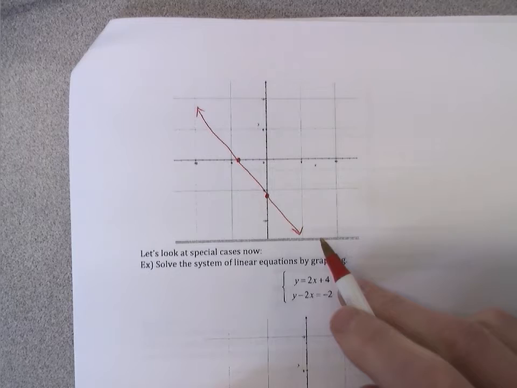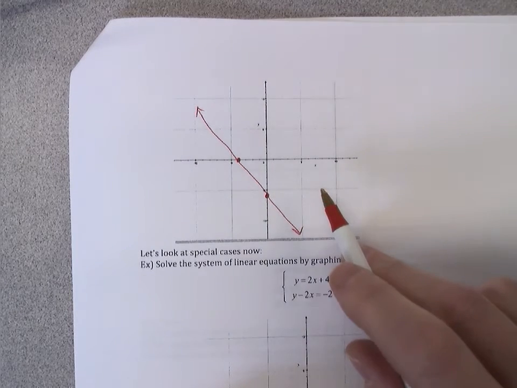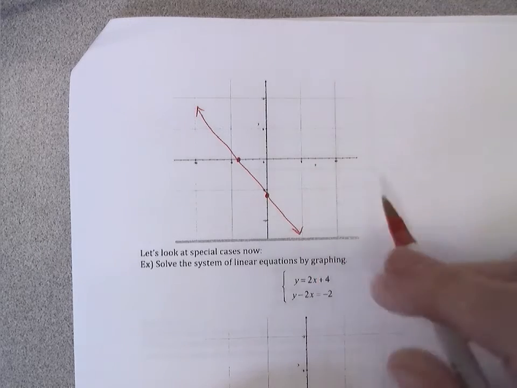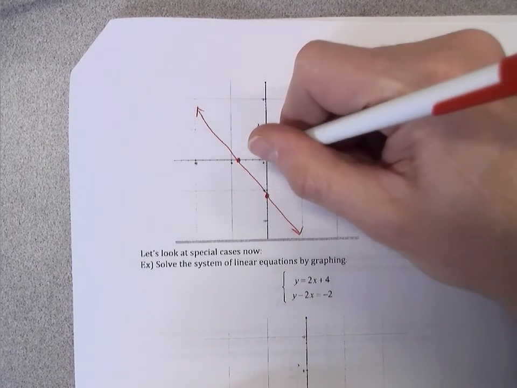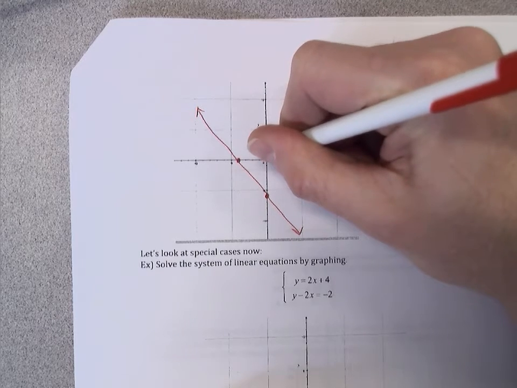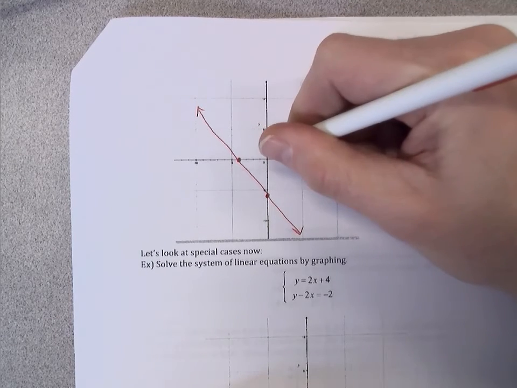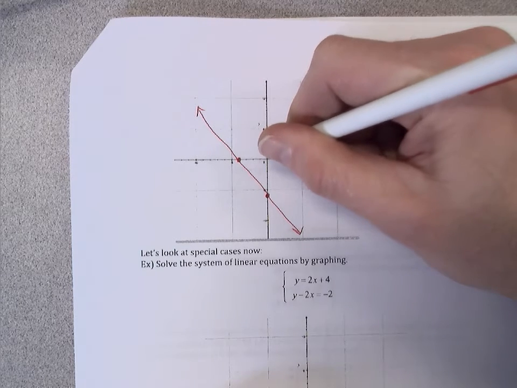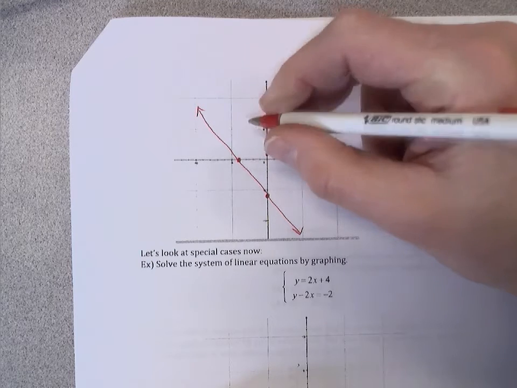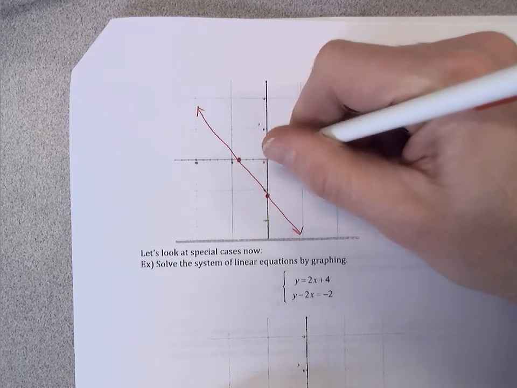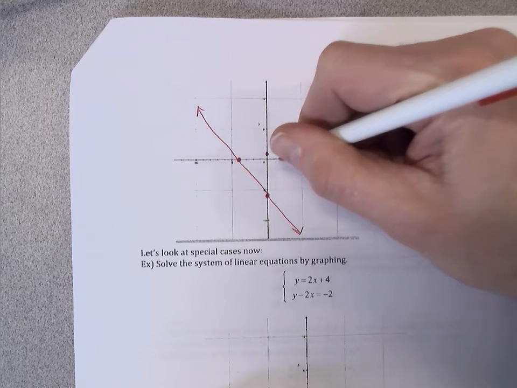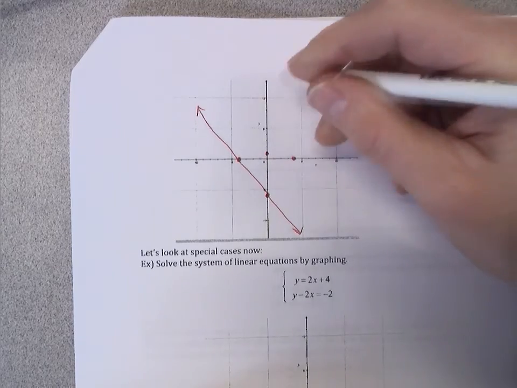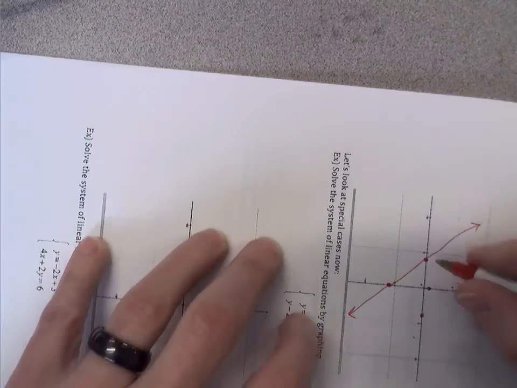going through those points. And then our other equation was y equals negative 1/4 x plus 1. So that means the y-intercept is at 1. And every time we go over 4, we would go down 1. So 1, 2, 3, 4, and down. There's our x-intercept. And now we can draw that line.